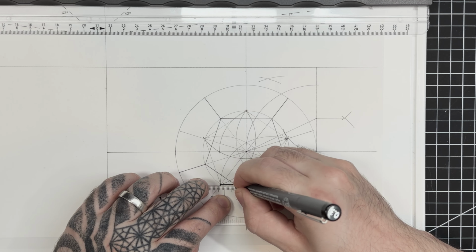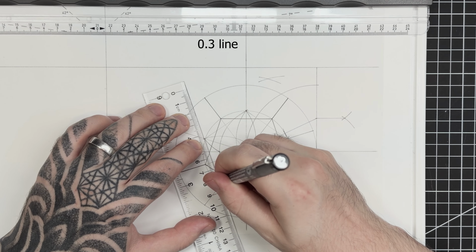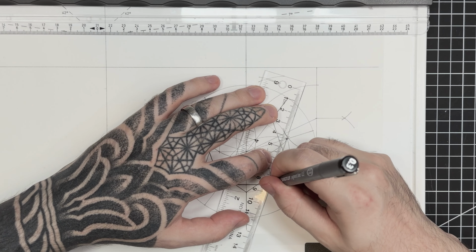Now we're gonna work on the front lines using a thicker line than before. All these lines are in the front.